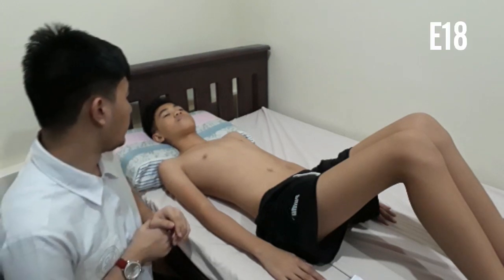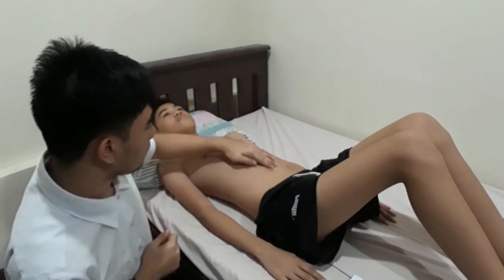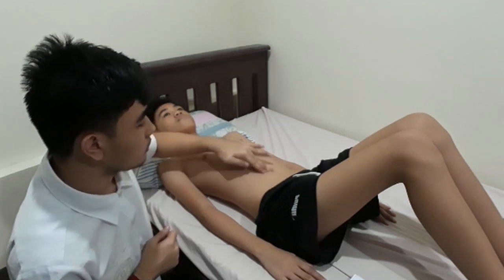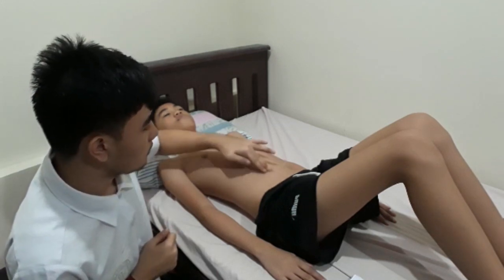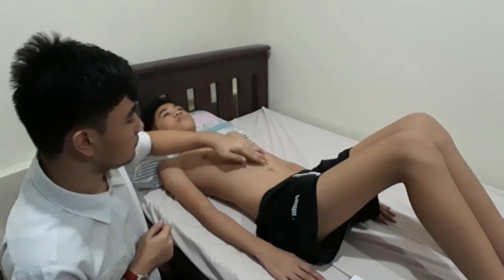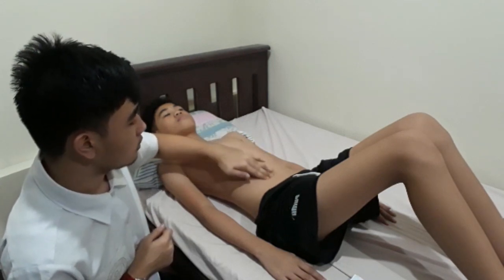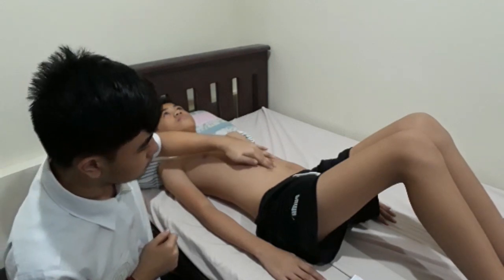So first we'll do light palpation. No pain. So now we'll do deep palpation. No pain.